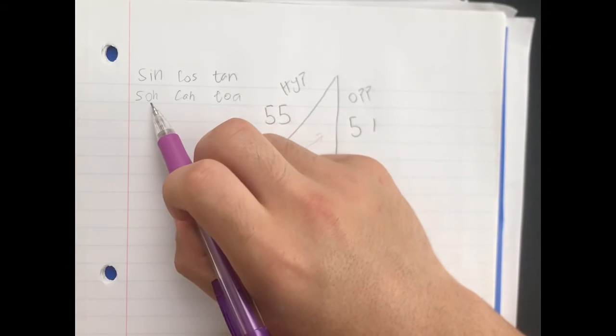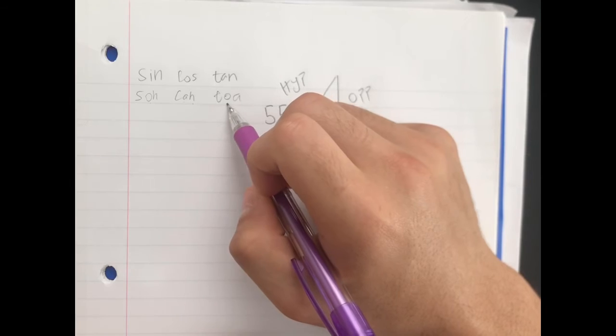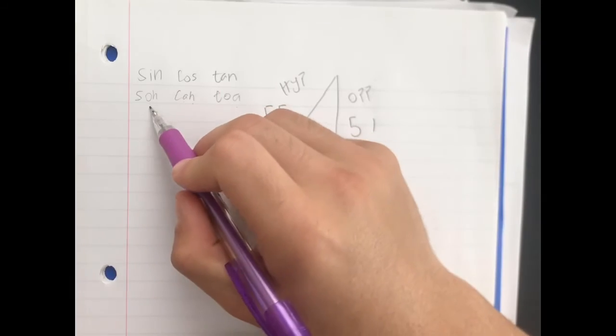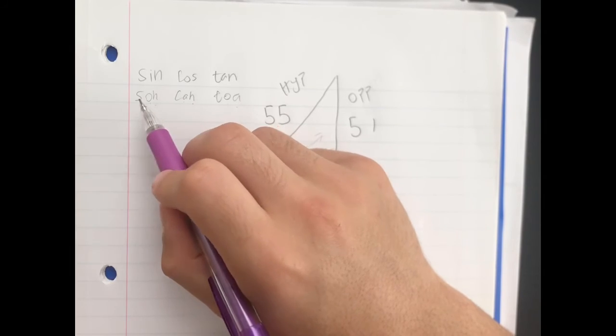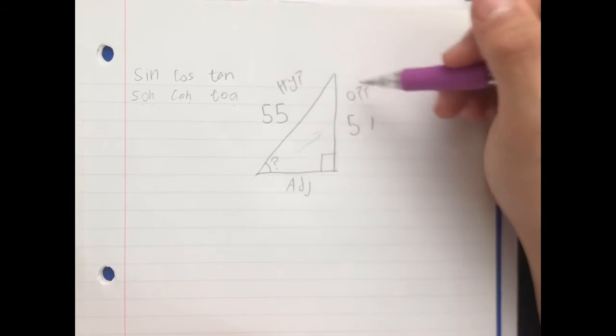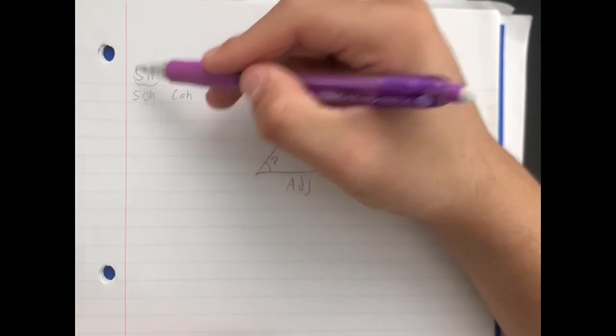So this one is opposite and hypotenuse, adjacent and hypotenuse, and opposite and adjacent. And so that means it would be opposite over hypotenuse to find sine. So we have the hypotenuse and we have the opposite, so we'll be using sine.